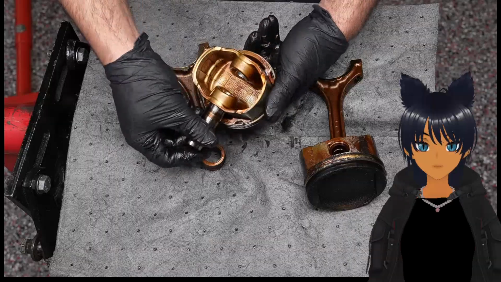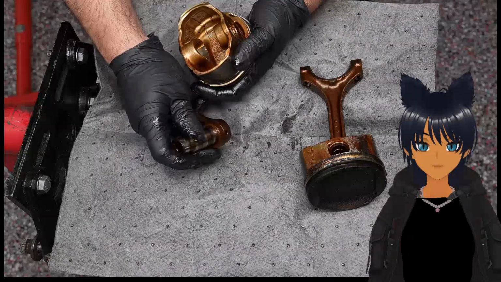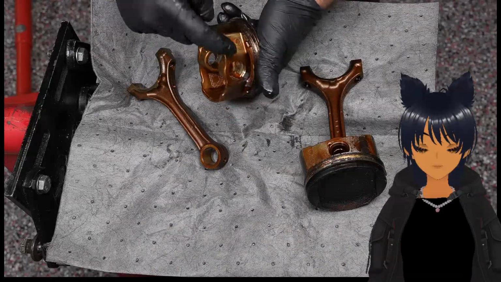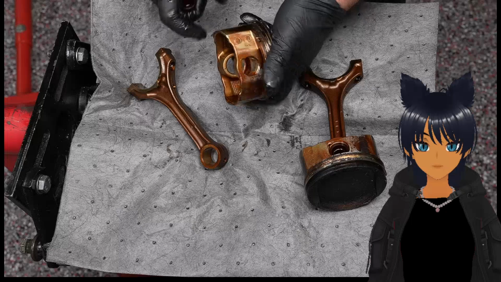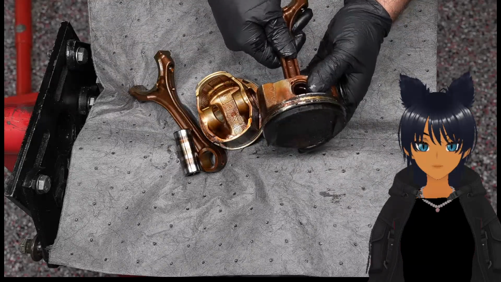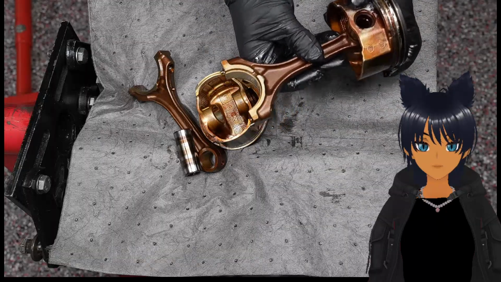This goes through here, goes through here, and then comes out the other side, and then there's 2 little rings that lock it in place. Normally, they will do this. They have a little bit of movement. That is normal.